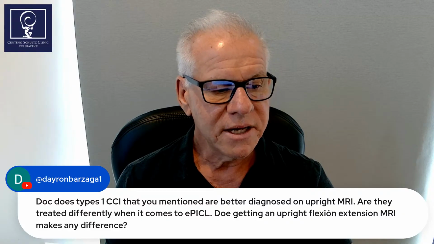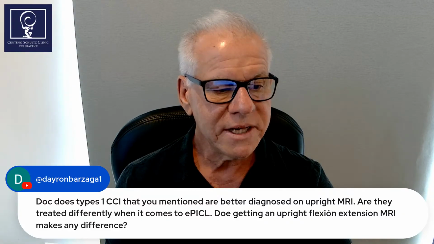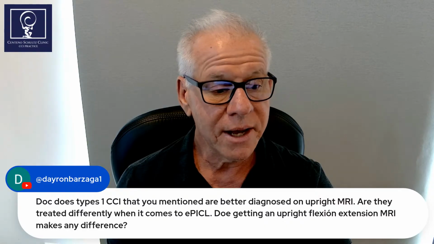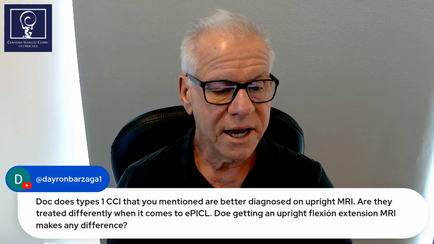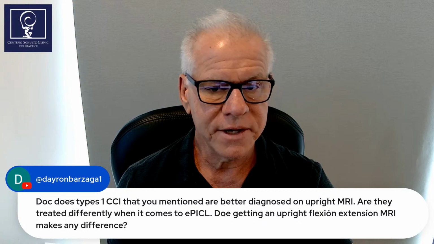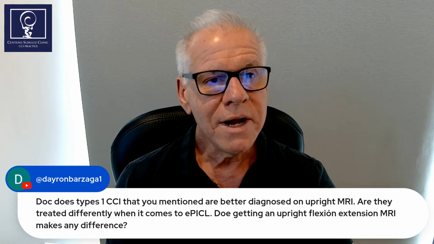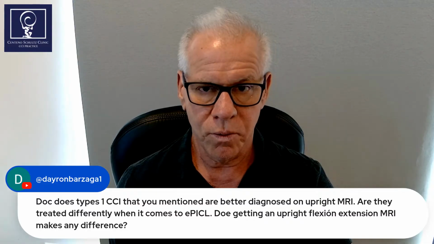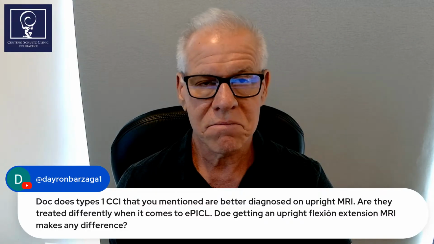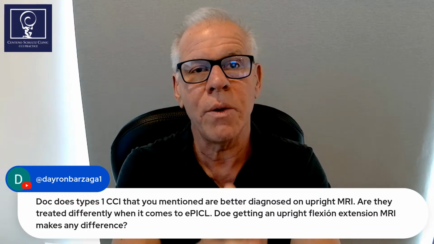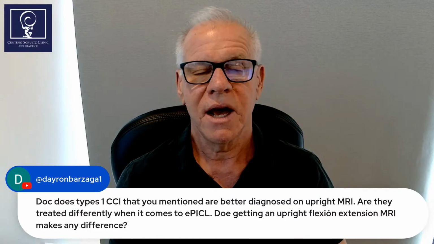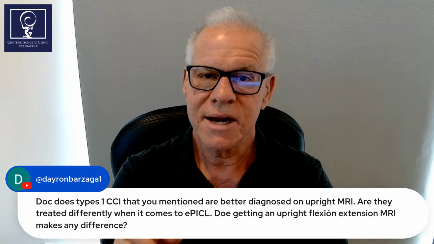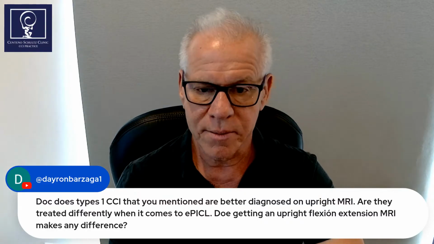Doc, do type 1 CCI that you mentioned get better diagnosed with an upright MRI? Are they treated differently when it comes to EPICL? Does getting an upright flexion extension MRI make any difference? Yeah, realize that many of the structures that we're going to treat anyway at C0, C1 are really going to be done based on your clinical history, not necessarily an upright MRI.